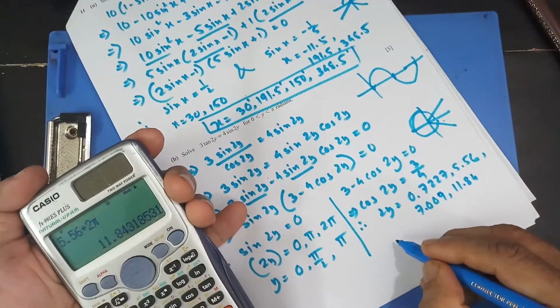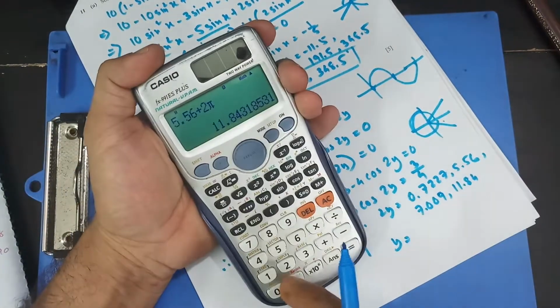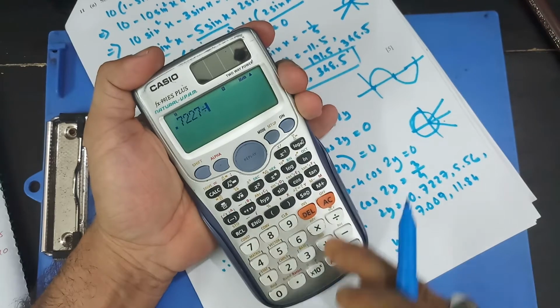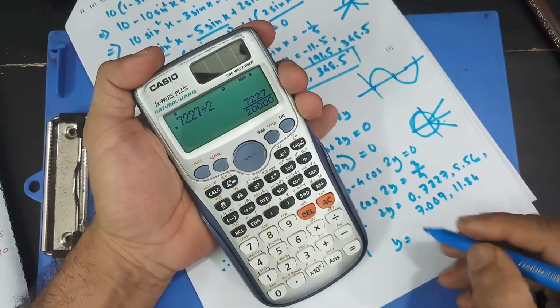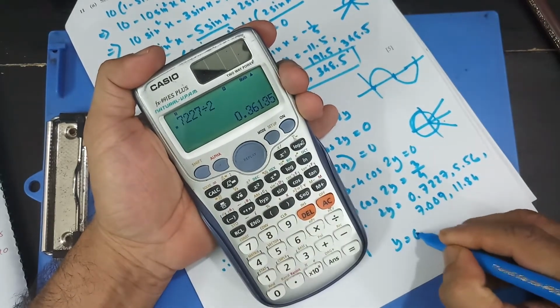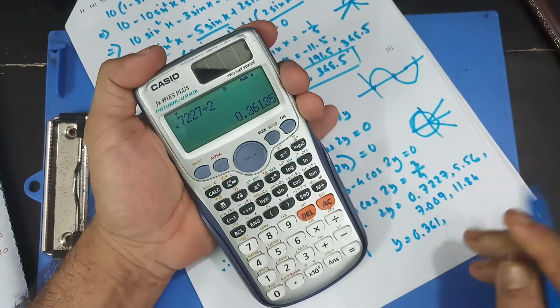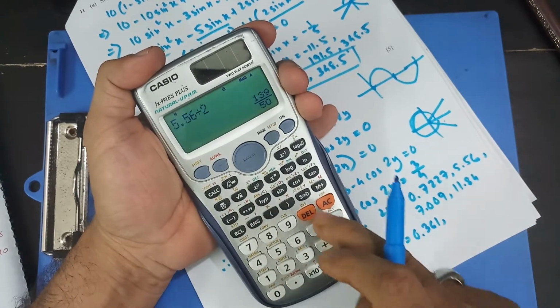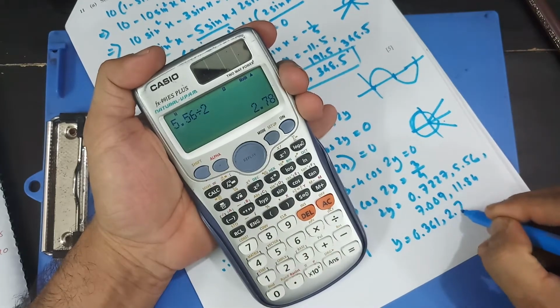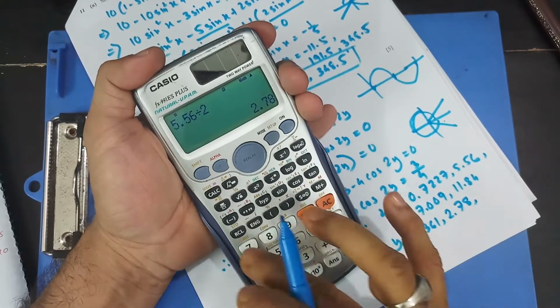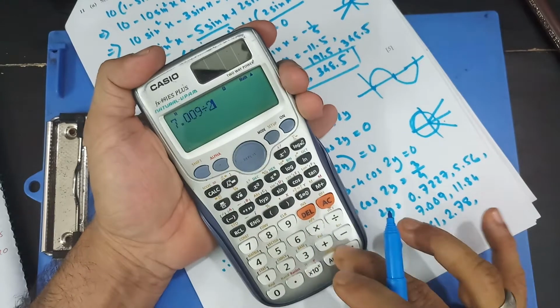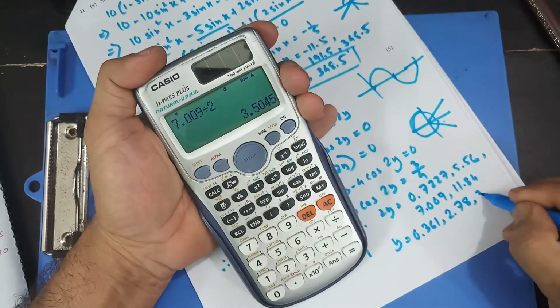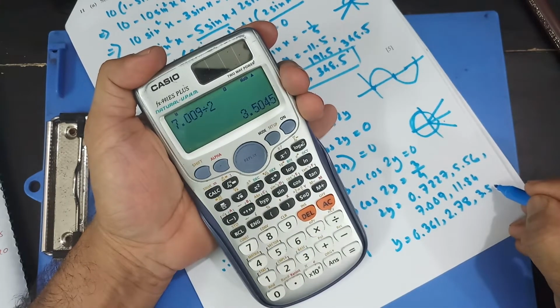That gives 11.84. Now y is going to be, see that first one, 0.7227 divided by 2. I got this one 0.361, correct to 3 significant figures. 5.56 divided by 2, that's going to give me 2.78. Then 7.009 divided by 2, that's going to give me 3.50.